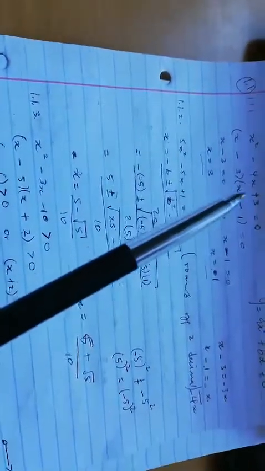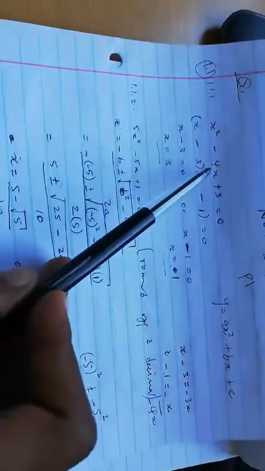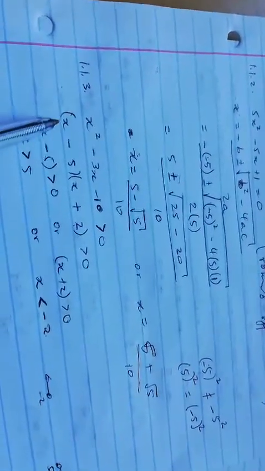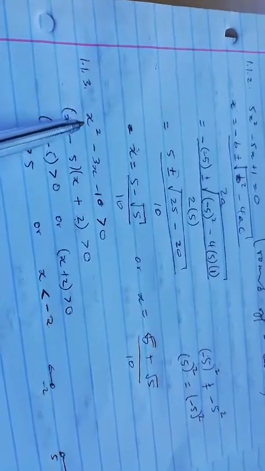To do that, because this is quadratic, we still work it as we were doing up here in question 1.1.1. So we factorize. To factorize, we get x as the first term in each bracket.